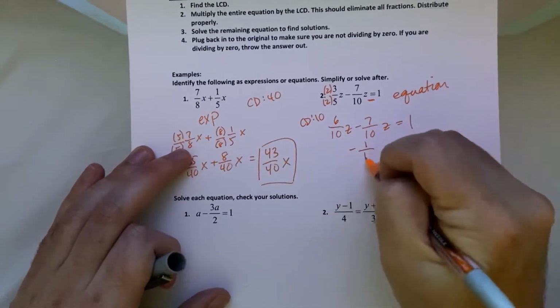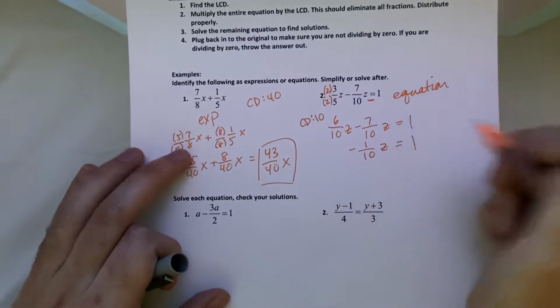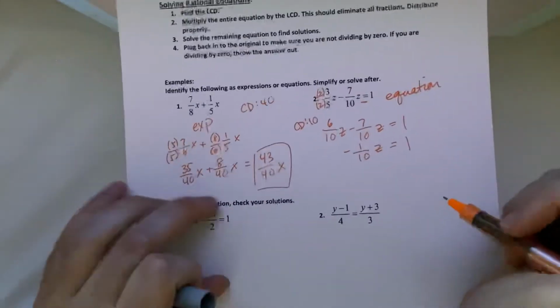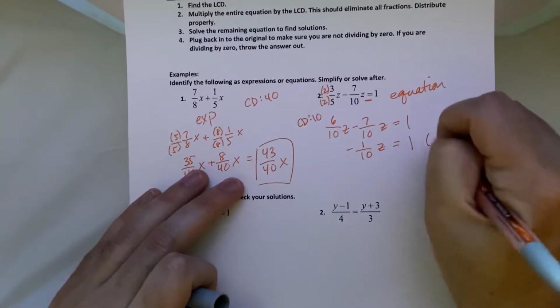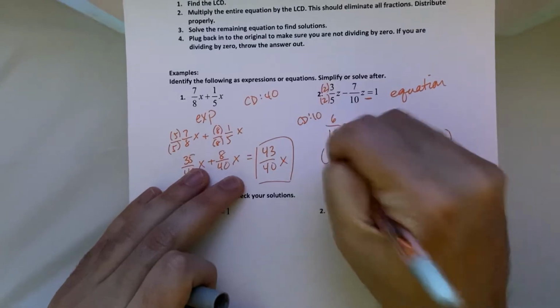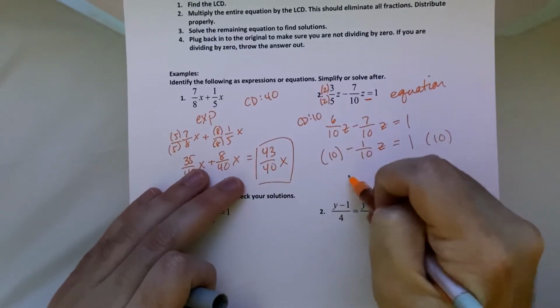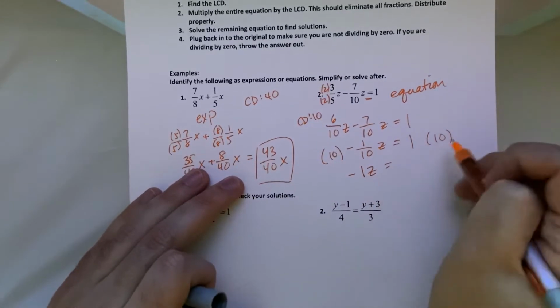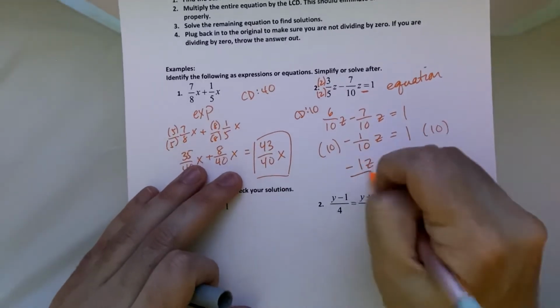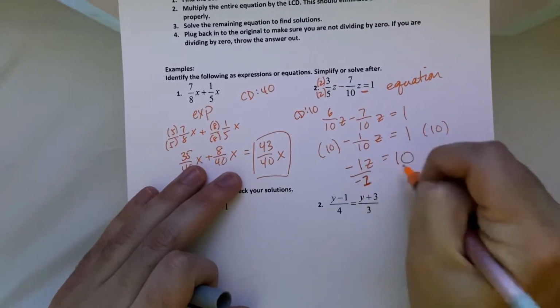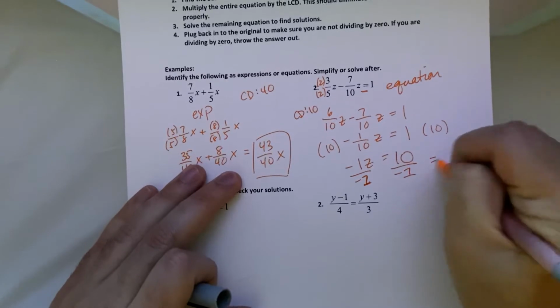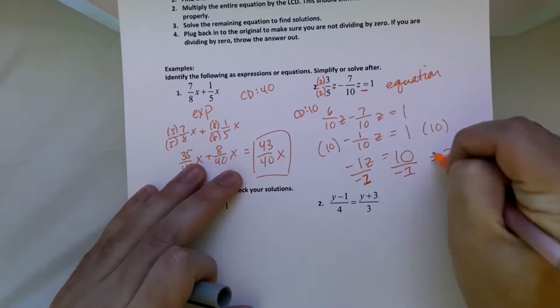That is negative 1/10 z equals 1. Okay, to clear this fraction, I can multiply by 10 on both sides. 10 times negative 1/10 is just negative 1z. 1 times 10 is 10. Divide by the negative 1. Get z is negative 10.